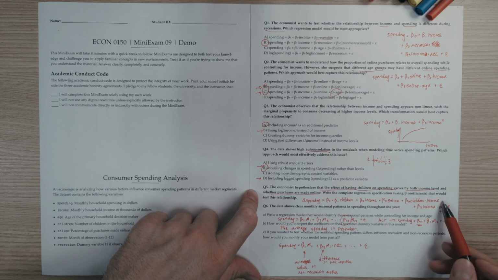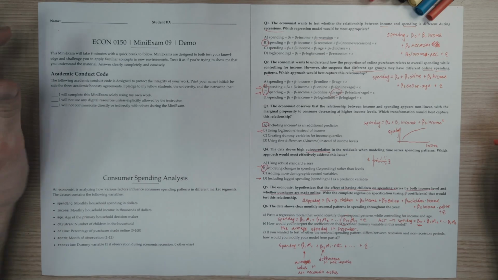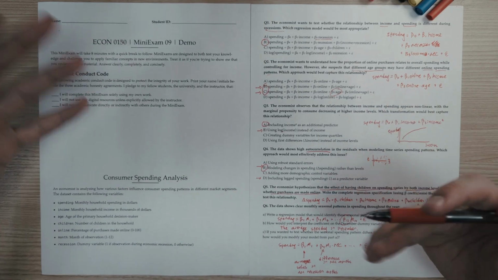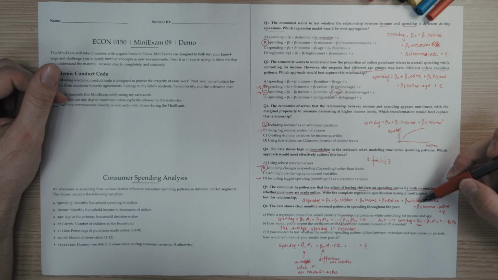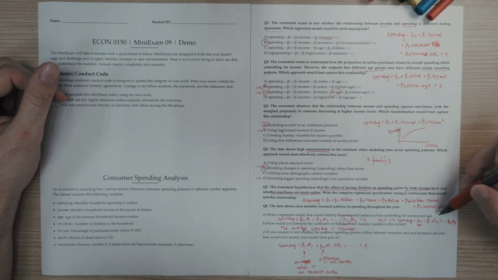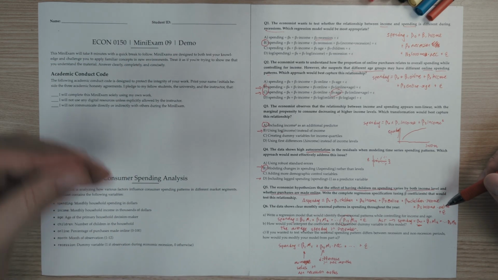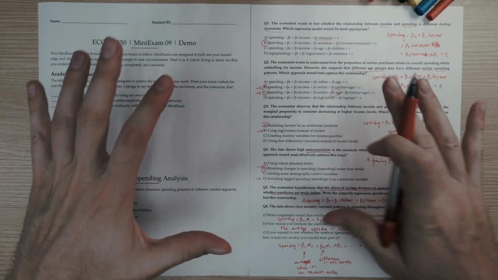The interaction, I think, adds a lot of complexity to this question. But I like walking through these more complex questions. If this is a little bit difficult for you, I wouldn't expect something with multiple interactions in this way on a mini-exam, although interactions are definitely fair game.